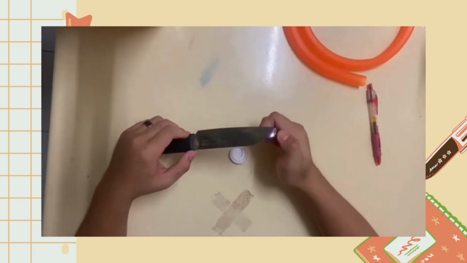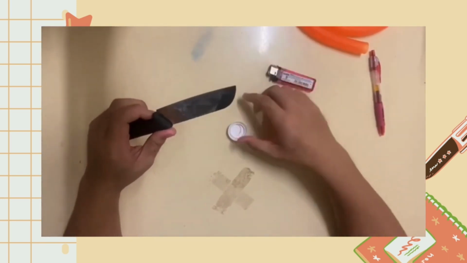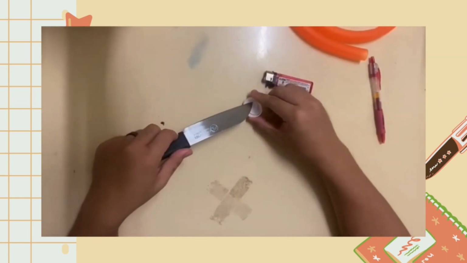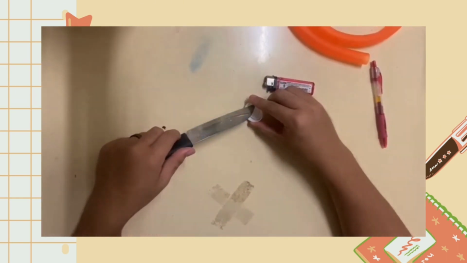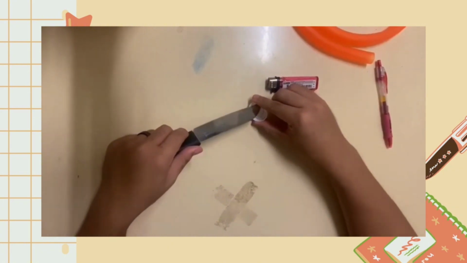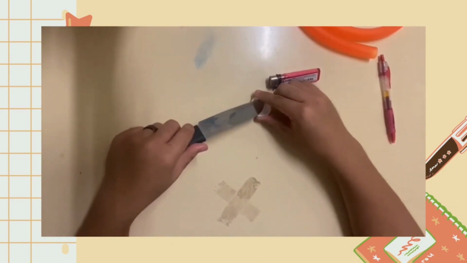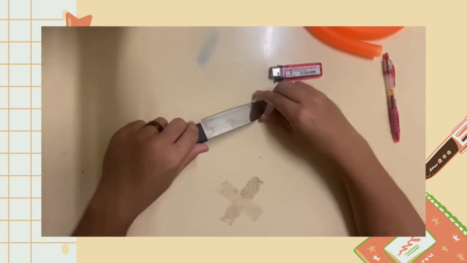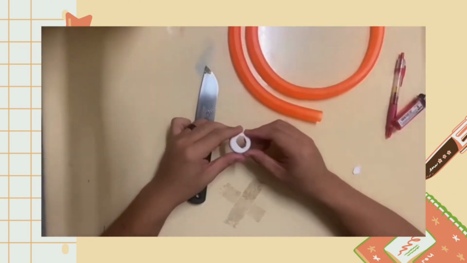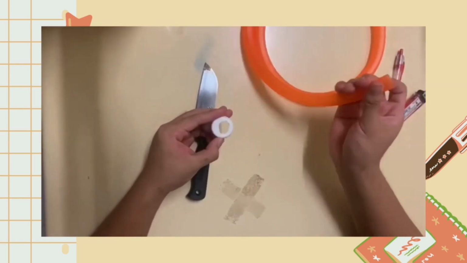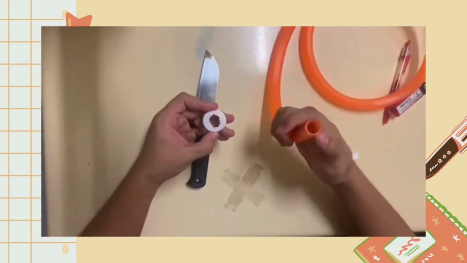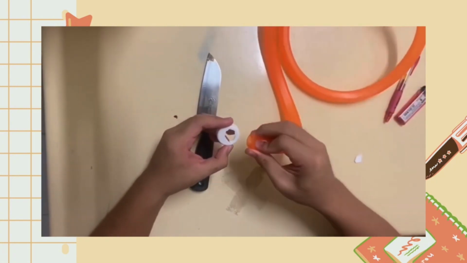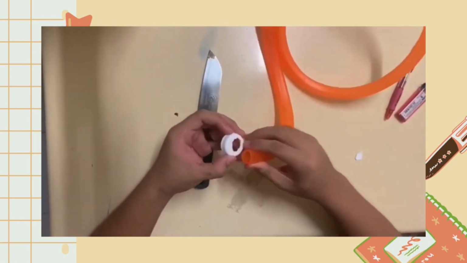After we heat up the knife, now we can cut the bottle cover. Okay, now we have cut the cover of the bottle. Now we need to try if the hose is able to go into the bottle cover.